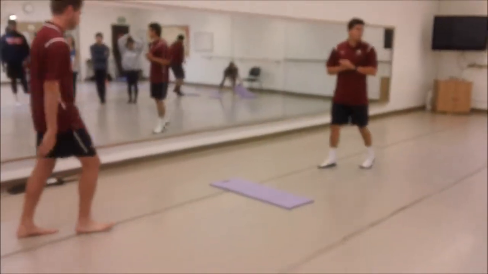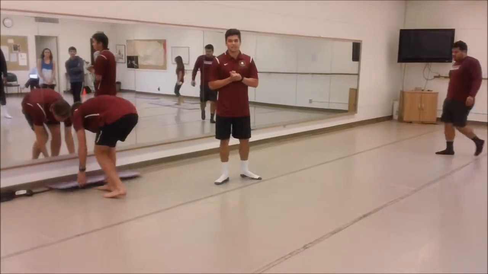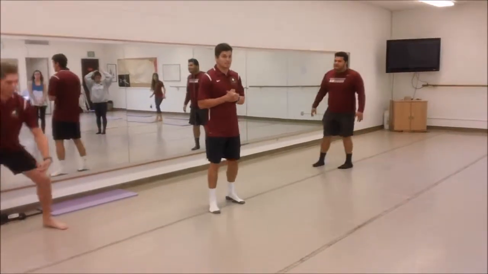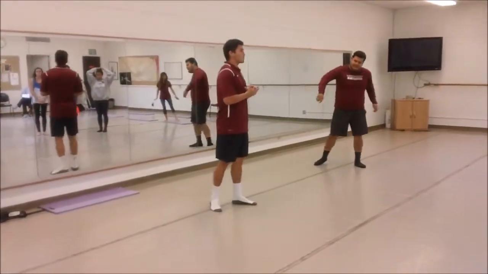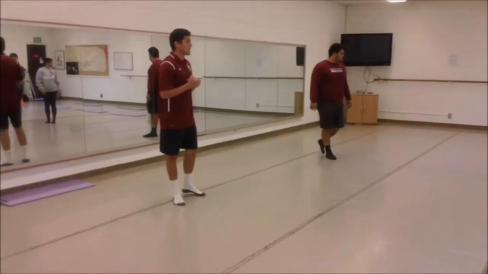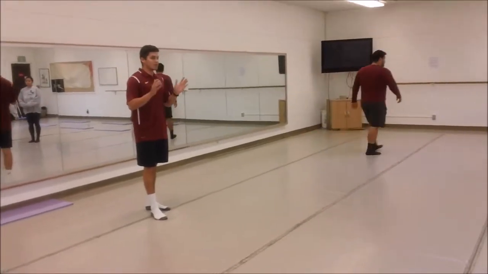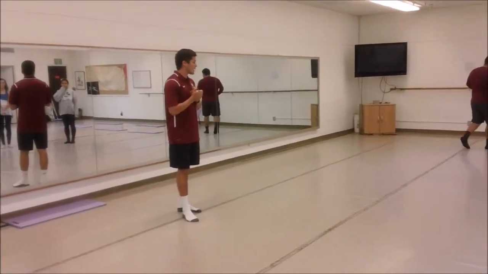Okay, guys, we are going to project into our next milestone. So we are going to take a little bit of a fast forward here. You are now 4 to 5 weeks post-surgery. You are cleared for sagittal plane movements, which just means frontwards and backwards. There is no cutting whatsoever, but you can now do movements frontwards and backwards.